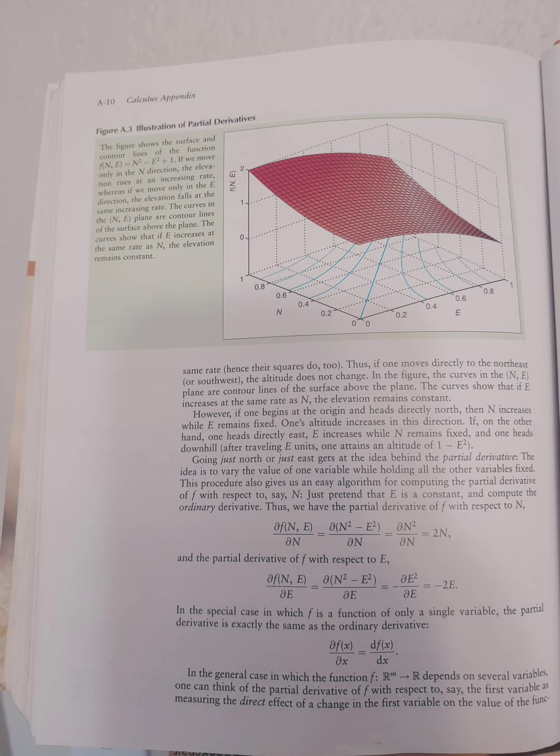The order of differentiation doesn't matter for the functions as we usually study.